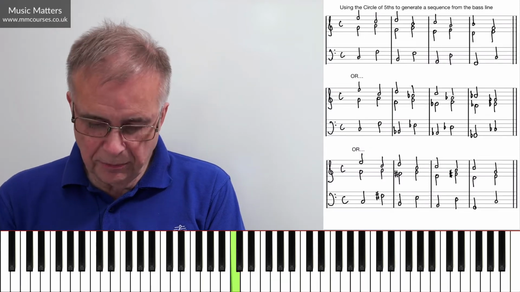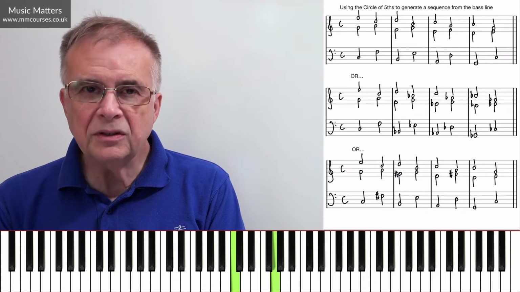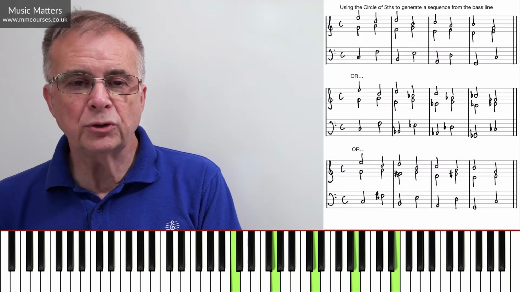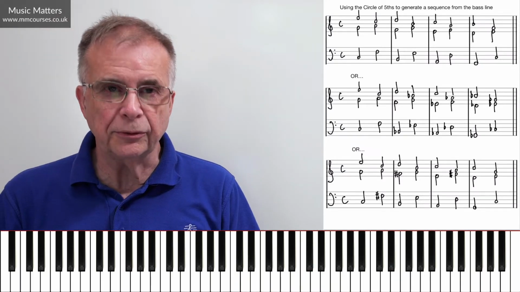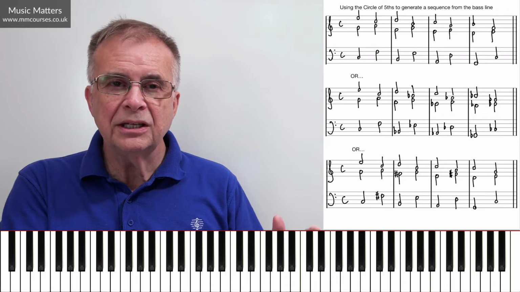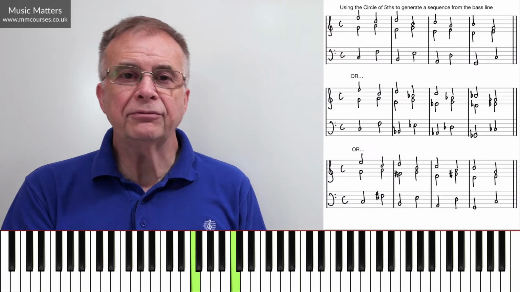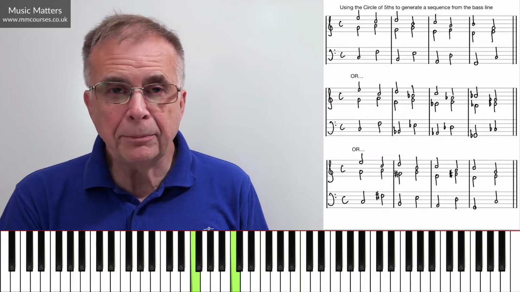C major, no sharps. G major, 1 sharp. D major, 2 sharps. A major, 3 sharps. E major, 4 sharps. You can begin to see how this is useful. If you go down in fifths, you start adding flats. So C, you go down a fifth, you get to F, it's got 1 flat. That flat happens to be B flat.